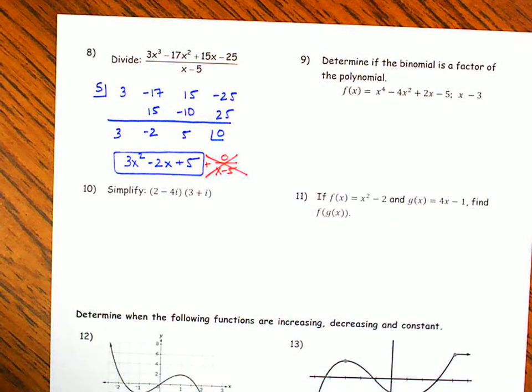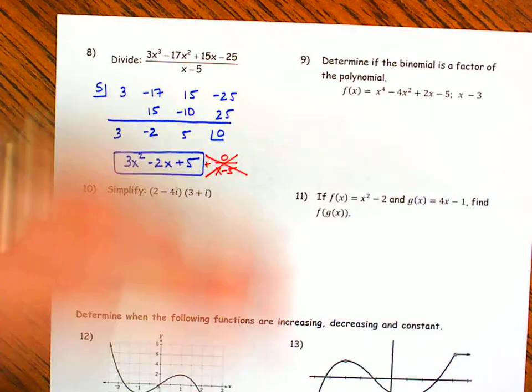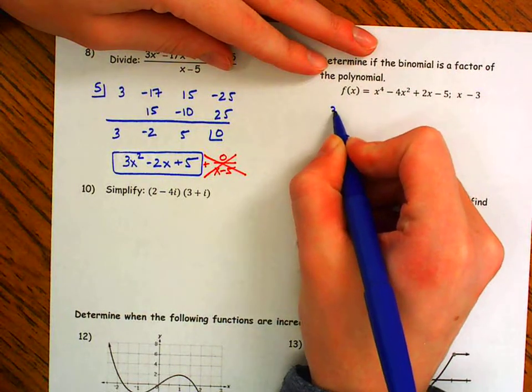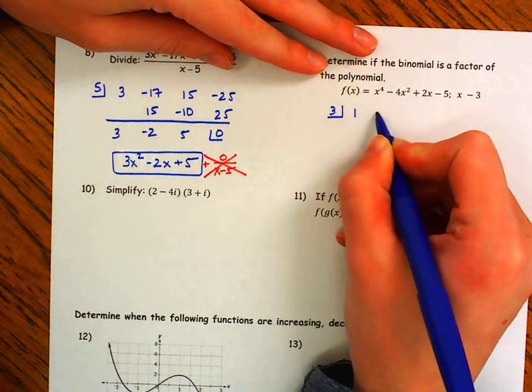Number 9 asks us to determine if the binomial is a factor of the polynomial. It will be a factor if there's a remainder of 0. So the 0 of this is 3. There's no cubed term.